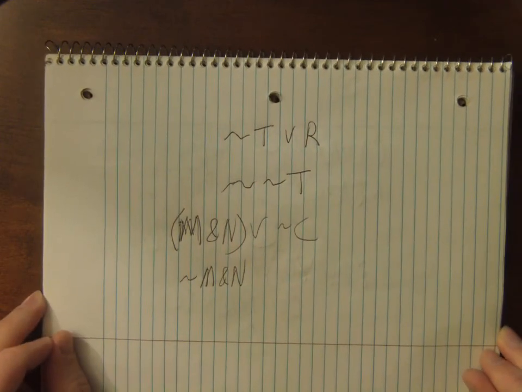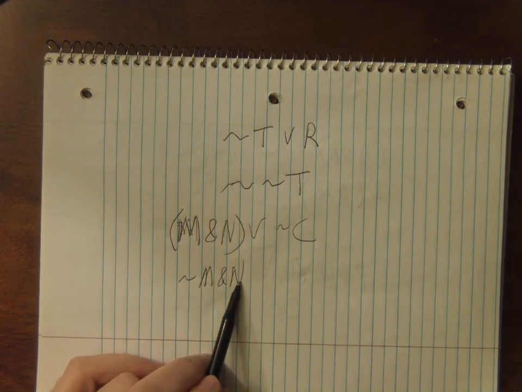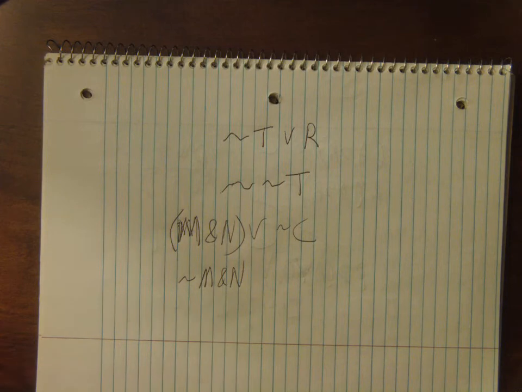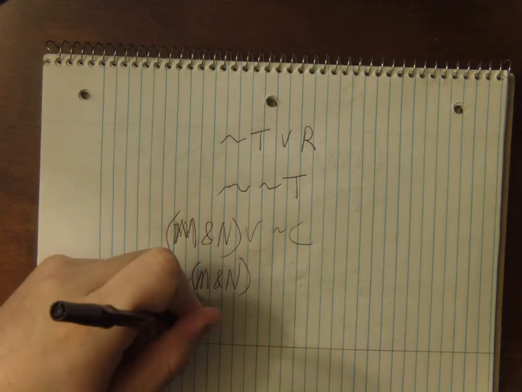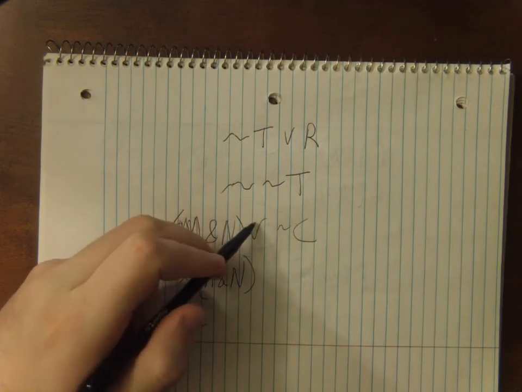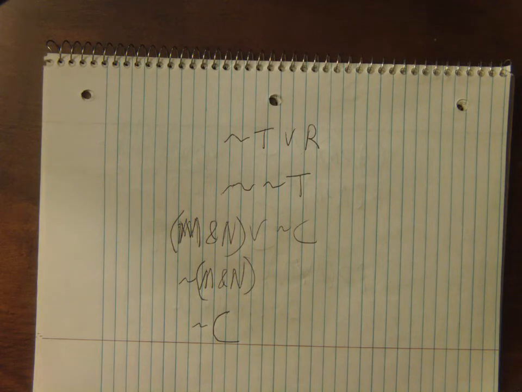This statement is a conjunction. It's saying M and not M and N. If you did the truth table, you would realize that yes, that's the main operator. However, if I have that, then I do have something of the form not P, which is to say a negation of everything before the parentheses, which means from that I can conclude everything before the disjunction, I meant, not parentheses. And if I have that, I can conclude everything after the disjunction, in this case, not C.